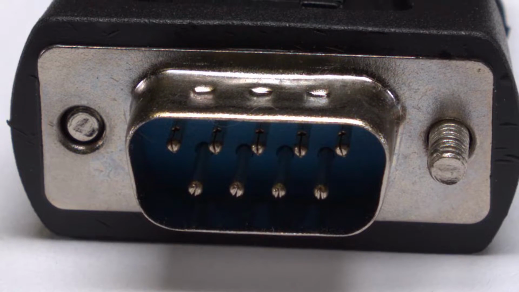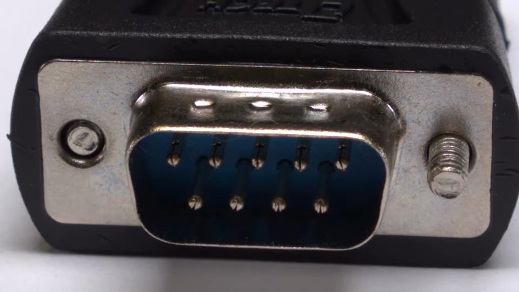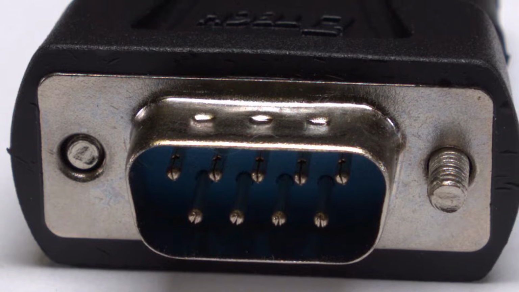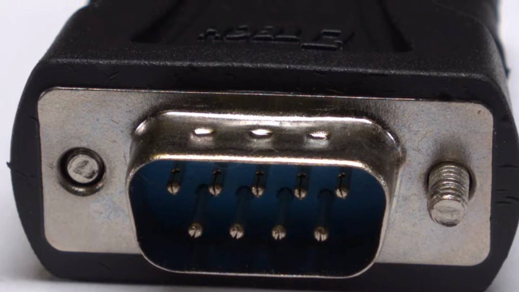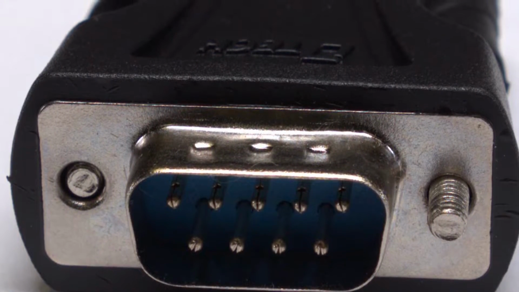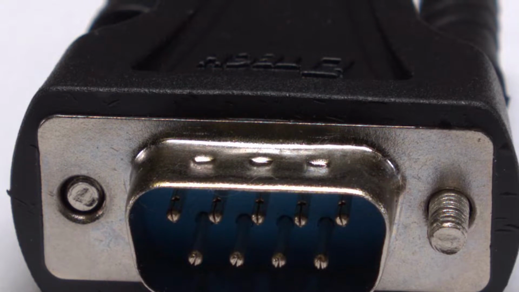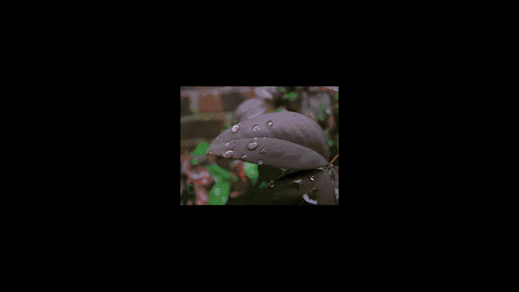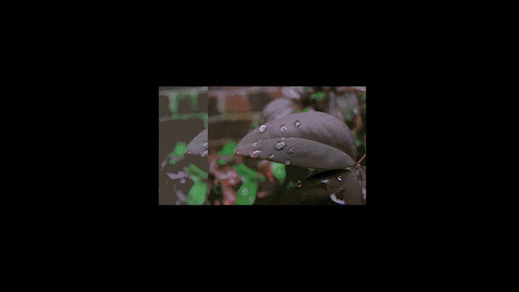This TTL cable had the familiar 9-pin connector found on many of our vintage systems, and it allowed the video adapter to send an RGBI signal to the 5153. RGBI stands for red, green, blue, plus intensity. It was a combination of analog and digital channels that allowed the monitor to reproduce 16 colors.